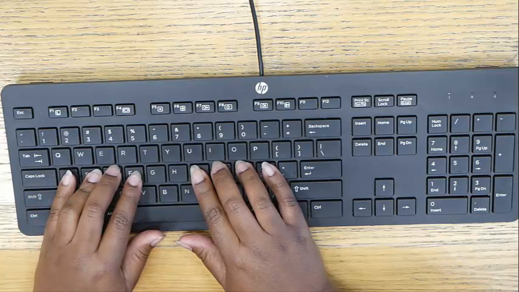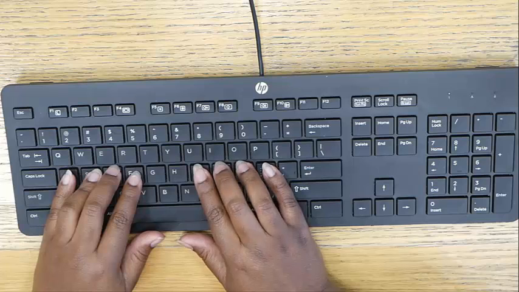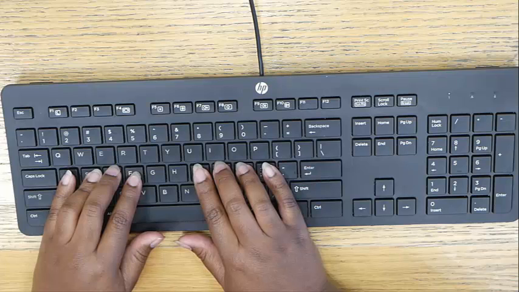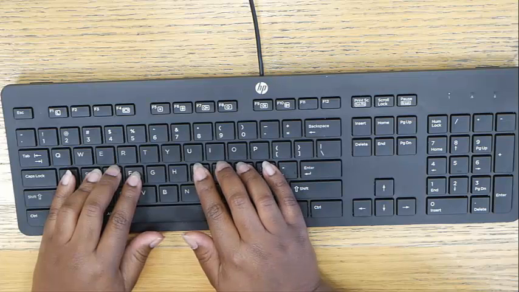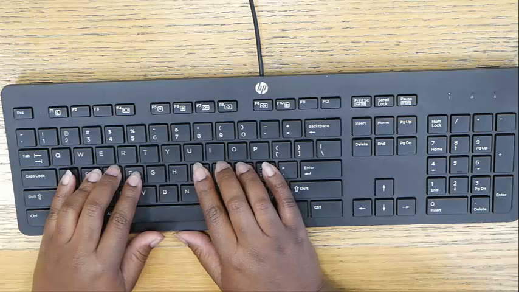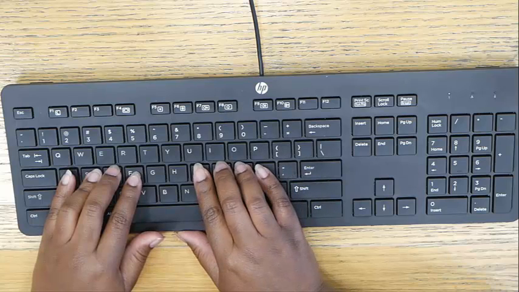The first finger on the right hand should cover the J key, while each of the other right-hand fingers rest on the keys to the right of the J key. The middle finger should cover the K key, and the ring finger should cover the L key. Use the thumb on the right hand to press the spacebar, and use your pinky on the right hand to press the apostrophe key and the enter key.